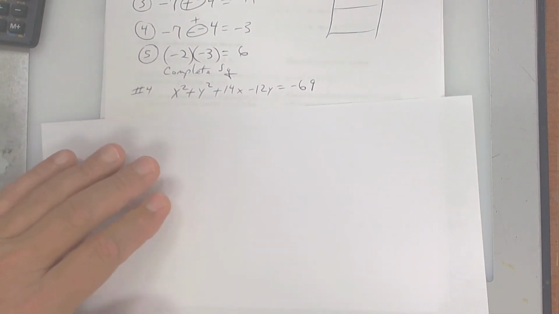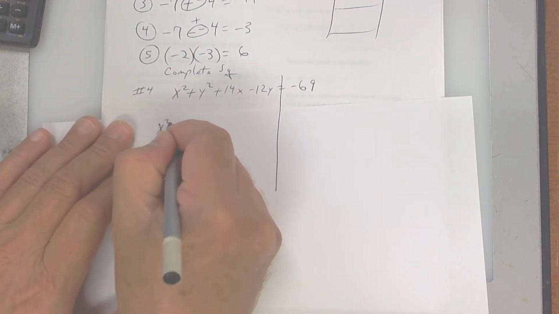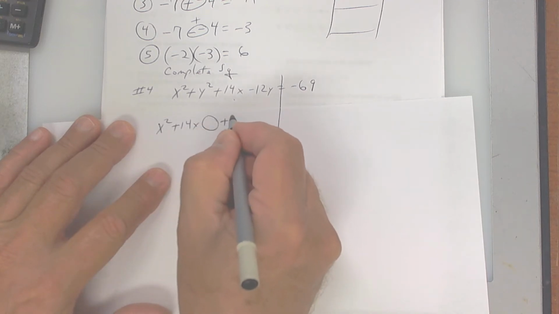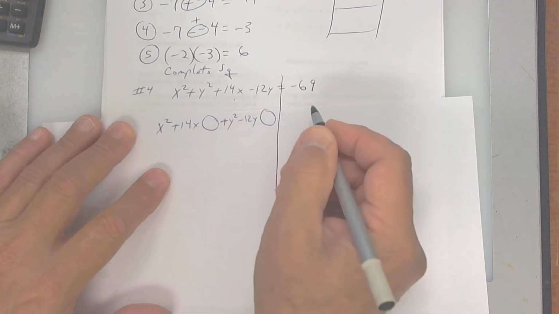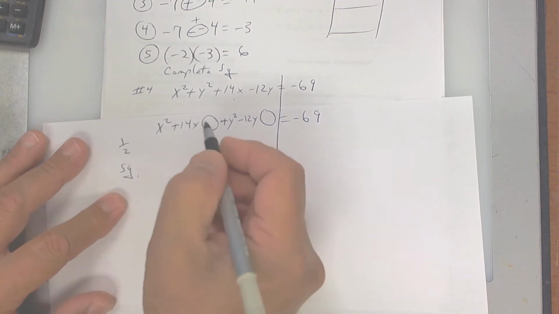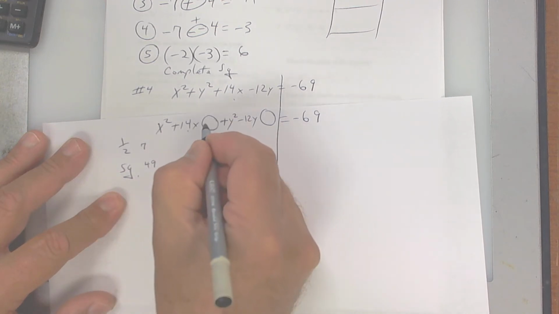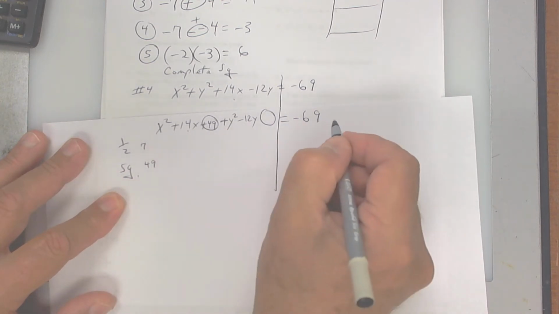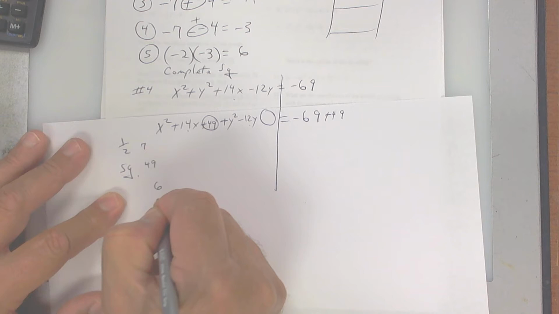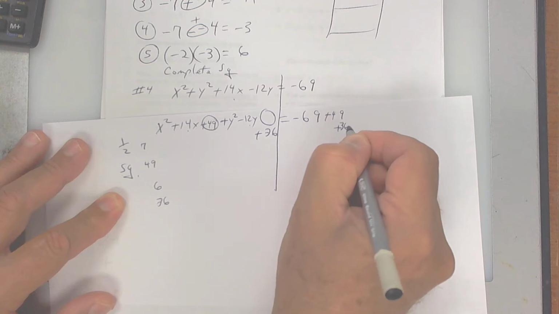And then we want to complete the square. So look up here. Draw a line. Get your x's together, plus some number. Then get your y's together, plus some number equals negative 69. All right, so you're going to do half and then square. That's the process. So half of 14 is 7, and 7 squared is 49. So we're going to add 49 to both sides. This one, half of 12 is 6, and 6 squared is 36. So we're going to add 36 to both sides.